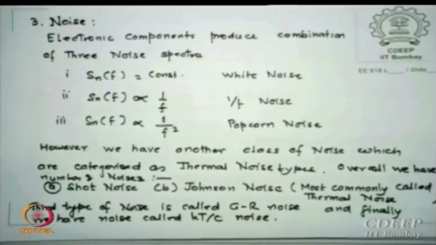It is called popcorn noise. The word popcorn was used; another name, if you are in the communication area, is burst noise. Since the burst occurs when the data rate is much higher than what the line can hold, then the noise starts picking up. So it is called burst. And the burst is essentially like popcorn, they pop up. So it is called burst noise or popcorn noise.